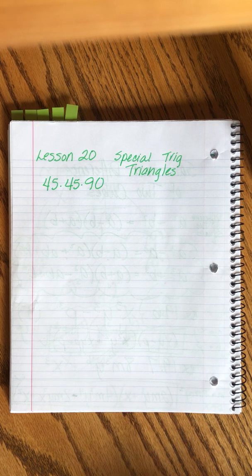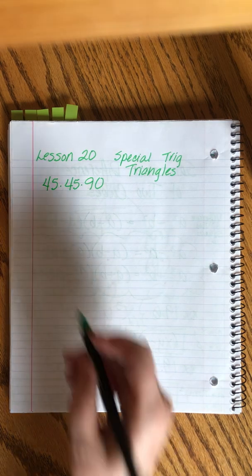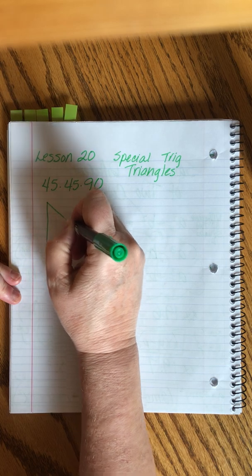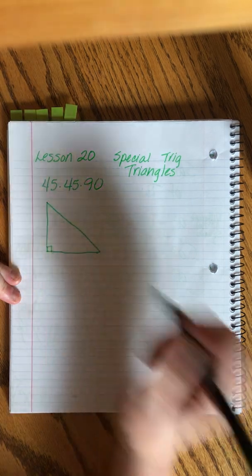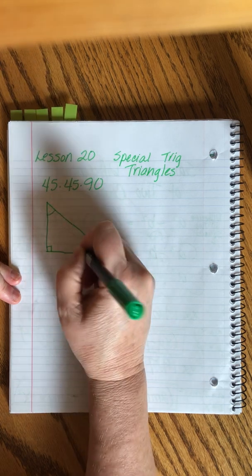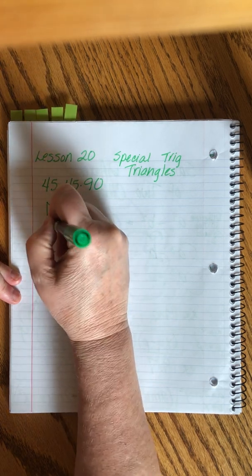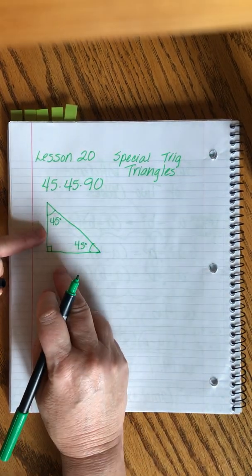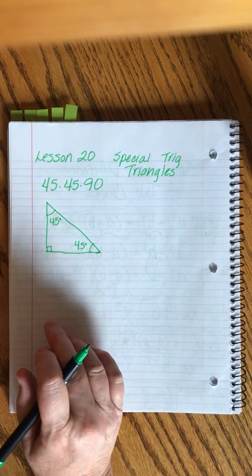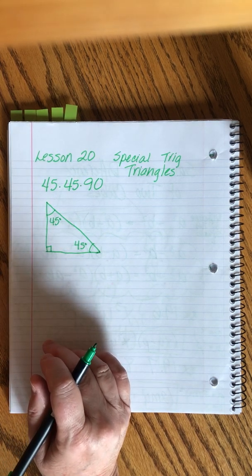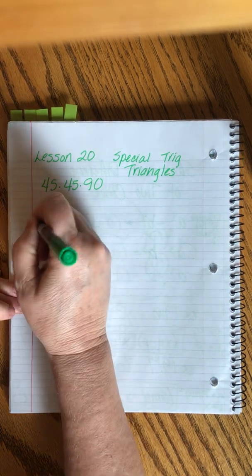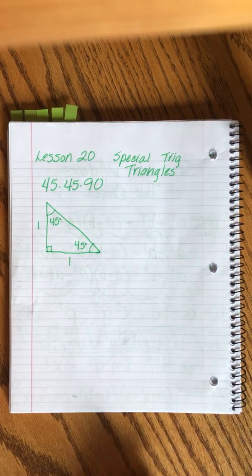Let me remind you what it looks like and how we remember it, then I'll tell you what it's good for. A 45-45-90 degree triangle is a right triangle in which the two other angles are both 45 degrees. What's cool about this is we can easily memorize the lengths of each side. In the particular 45-45-90 triangle we may be talking about, it might not have legs of 1 unit long, but they will always be proportional that way.